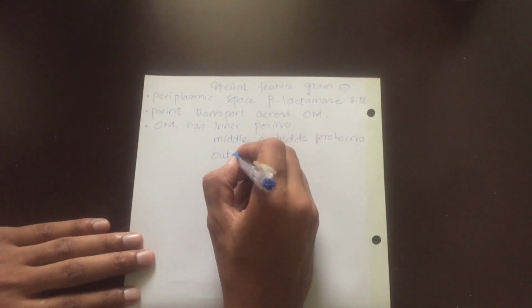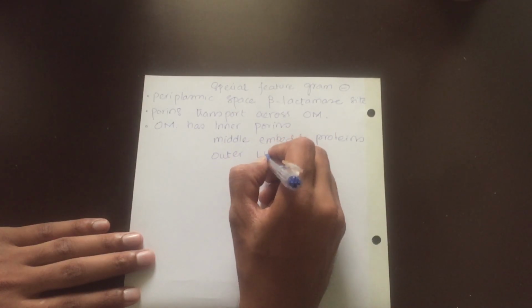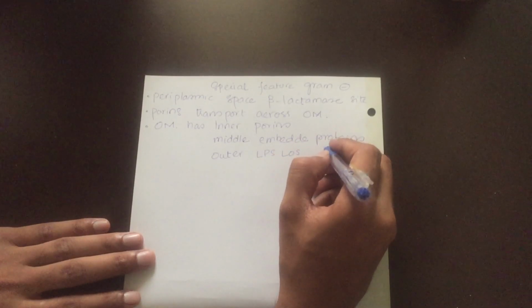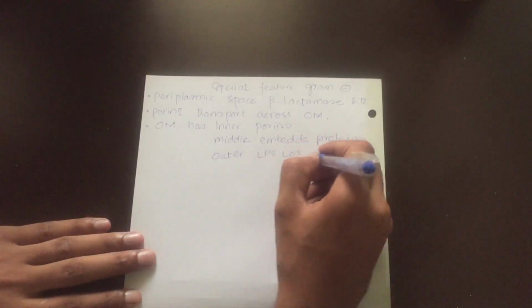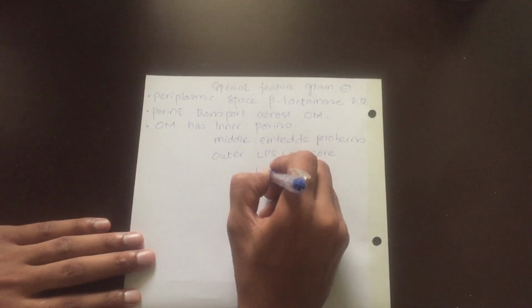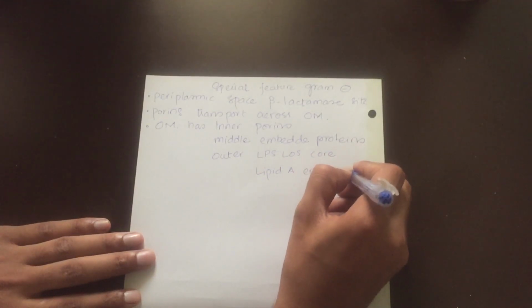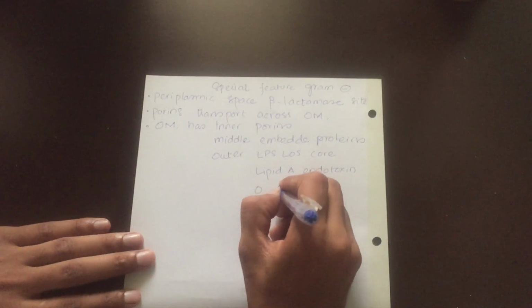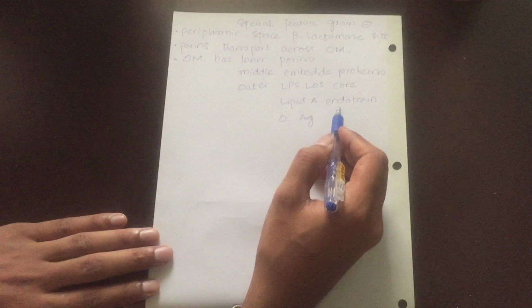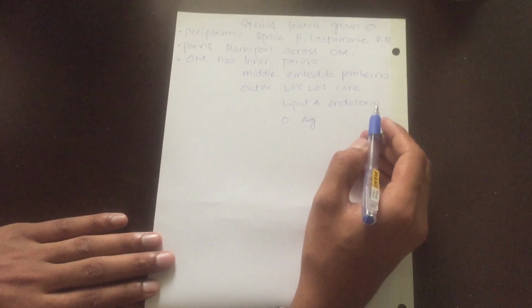The outer layer has LPS or LOS, core, lipid A endotoxin, and O antigen. So endotoxin, we will discuss this endotoxin.